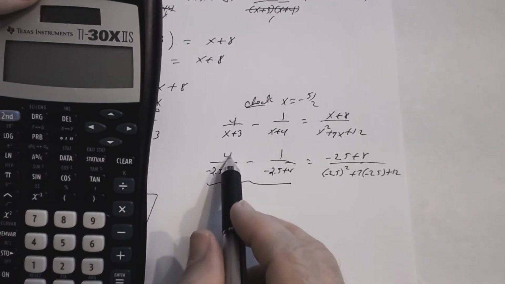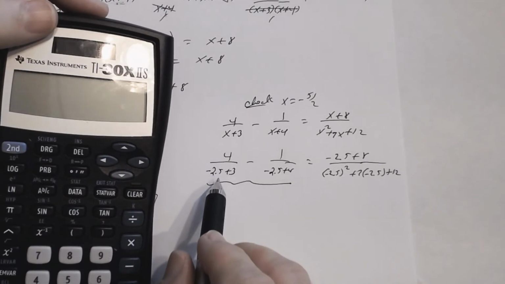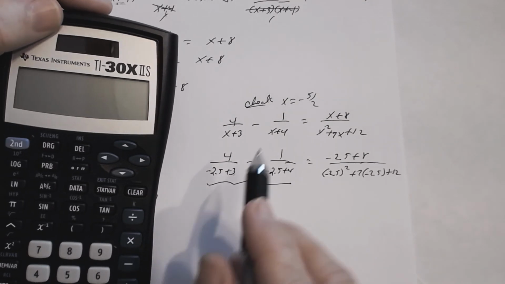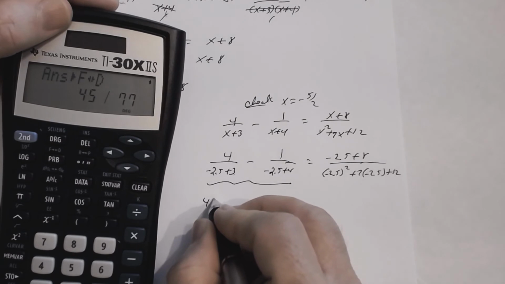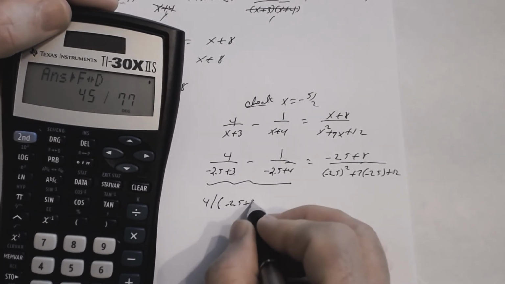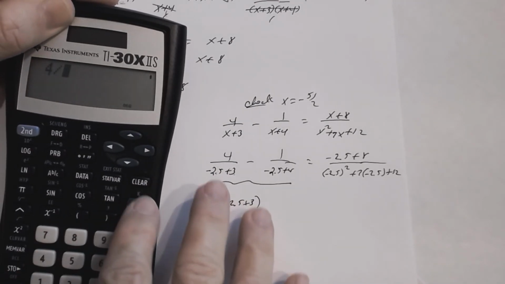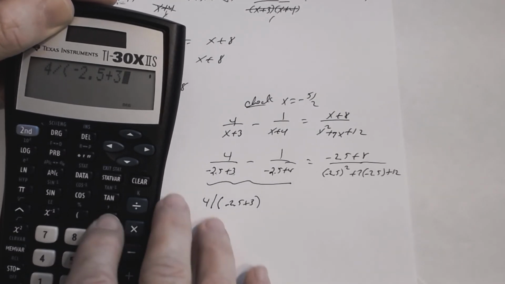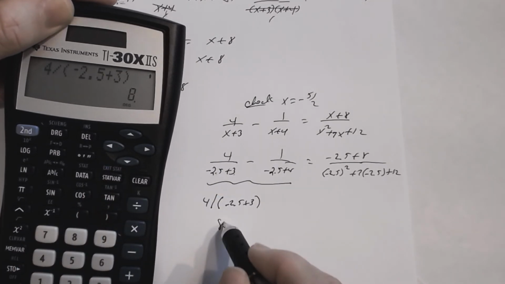Okay, so you see where you have 4 divided by -2.5 plus 3? Some of you are going to go directly to your calculator. You've got to be careful because there are 2 terms down here, so you're going to need parentheses. So in other words, you're going to say 4 divided by, in parentheses, -2.5 plus 3, close the parentheses, press equal, and you get 8. So this is 8 right here.